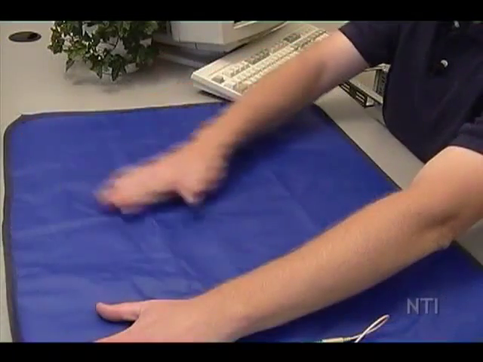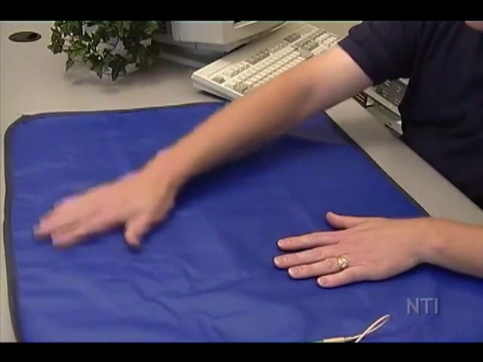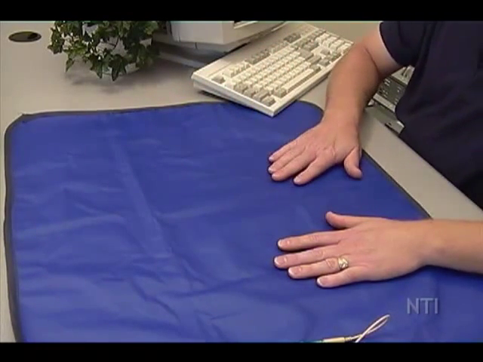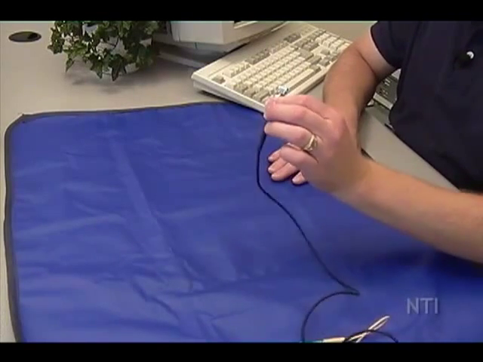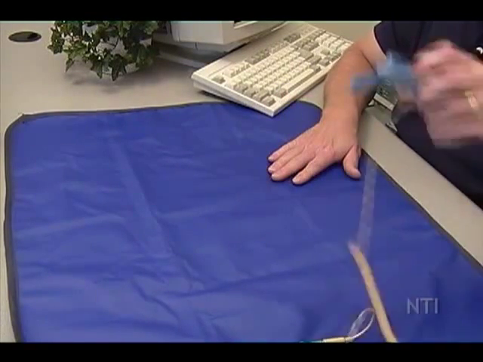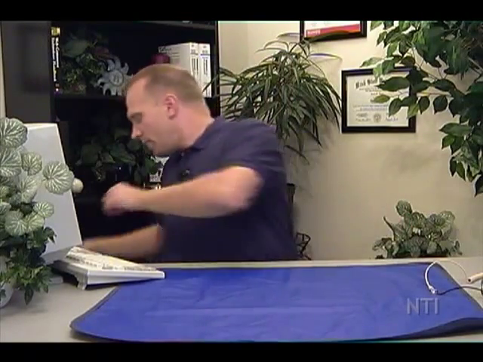Now, as a computer tech, you should always use a static mat, like this blue one I have before me, to work on your computer components. It has a conductive surface that dissipates static discharge buildups. And it also has some leads that I can connect to the computer and to myself to make sure that our electrical potential remains the same. I'm going to show you how to use that here. I happen to have a computer case that I need to do some work on.